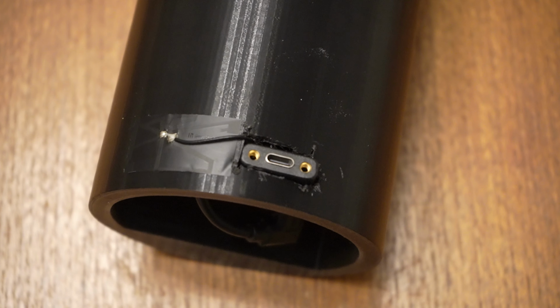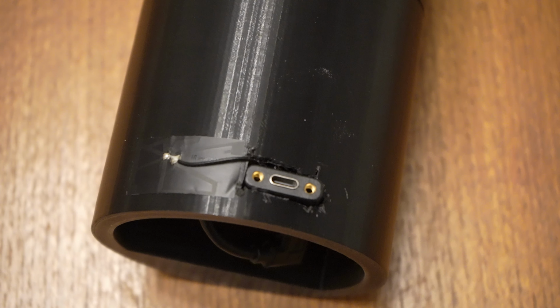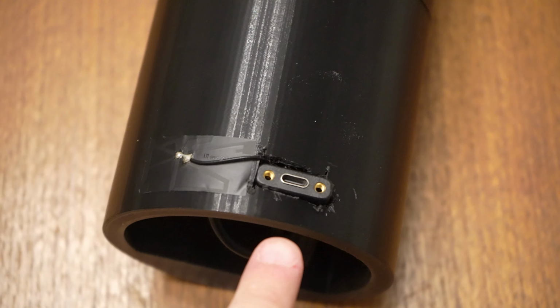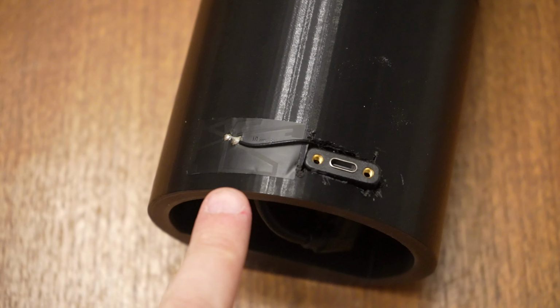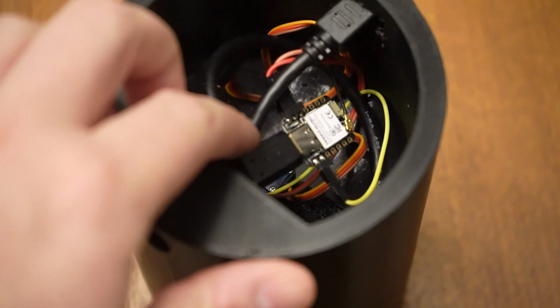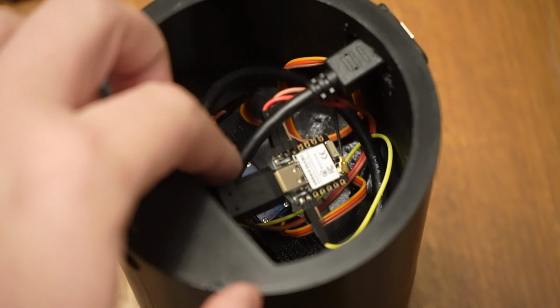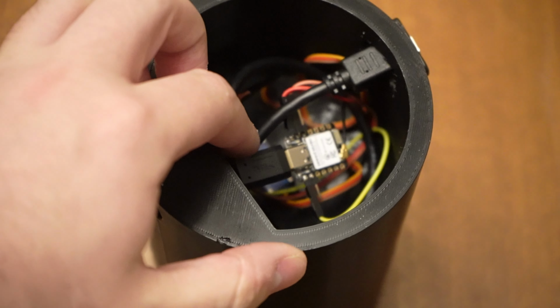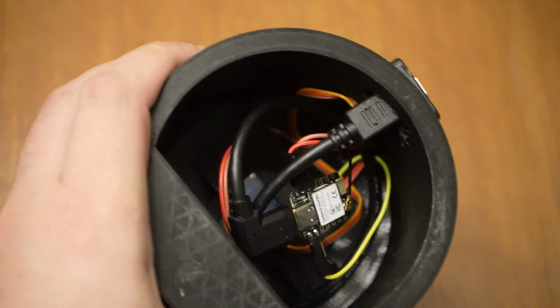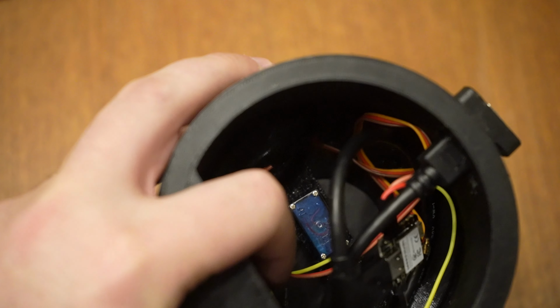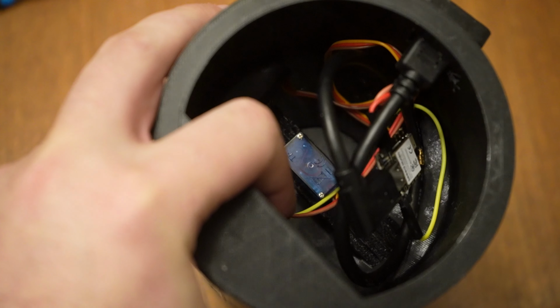So for the electronics part of this little treat dispenser, we just have a USB-C port for power and programming, and then we have an antenna that goes to the microcontroller, which is my favorite of all time, the ESP32C3. And this board is made by Seeed Studio. It's the Xiao. And then deep in there, you can see we have a little micro Tower Pro servo.